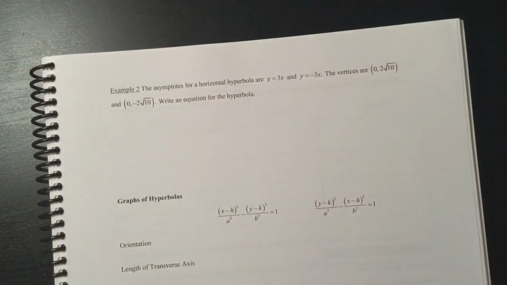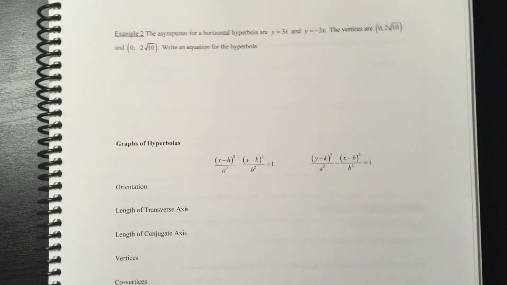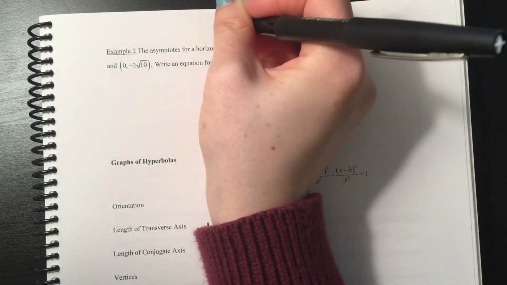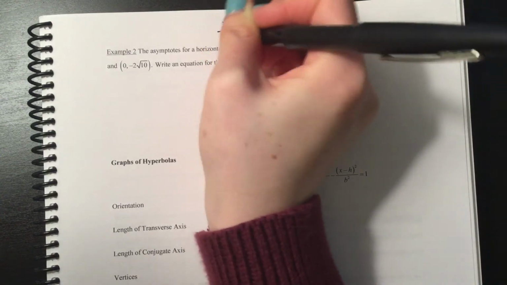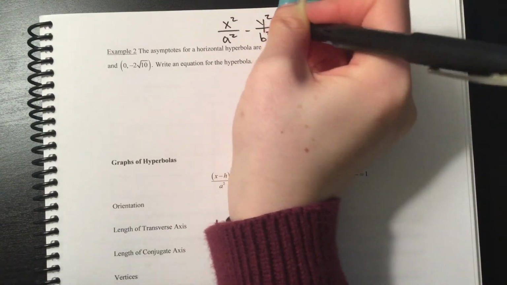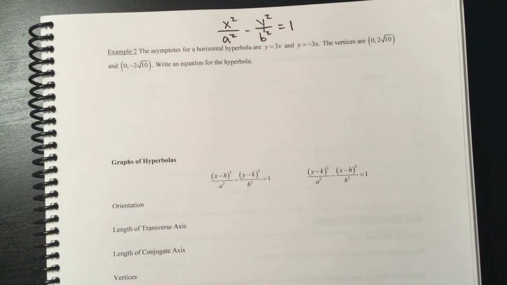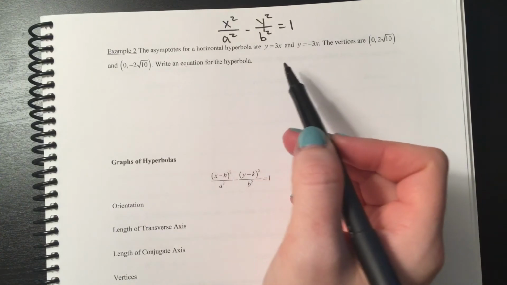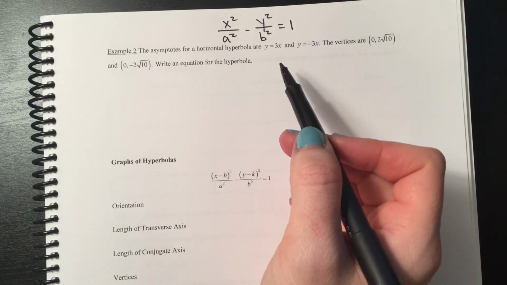All right, so let's look at another example. This one, we know it's going to be a horizontal hyperbola. All right, so let's set that up. Horizontal hyperbola is going to be x squared over a squared minus y squared over b squared equals 1. So we've got that for sure. And then you've got asymptotes and vertices. All right, so we should be able to set all of this up.